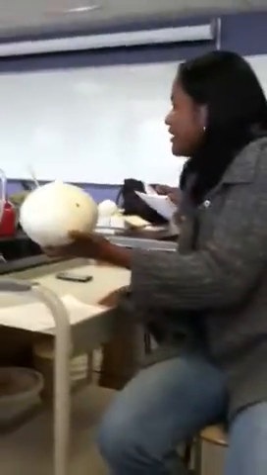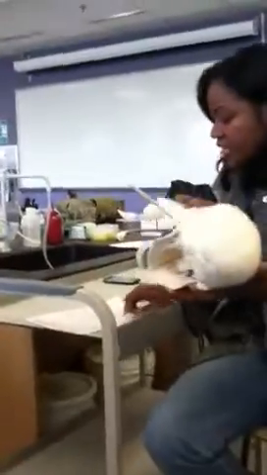Now, I could use any model for the external auditory meatus, also known as the external acoustic meatus. I could use any skull for that, right? It's that canal. External auditory meatus, also known as the external acoustic meatus. You can call it either. It doesn't matter. Now we have the styloid process.